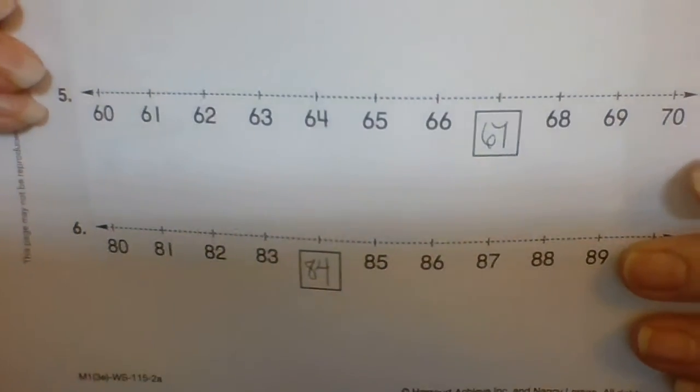All right. Remember, no matter what is in your tens place, your ones place is going to be the same every time. You're always going to go 0, 1, 2, 3, 4, 5, 6, 7, 8, 9. Okay. Remember that. You can count to any number. All right. So then number 6, 80, 81, 82, 83, something, 85, 86, 87, 88, 89, 90. What is missing from that row? Hopefully you said 84.